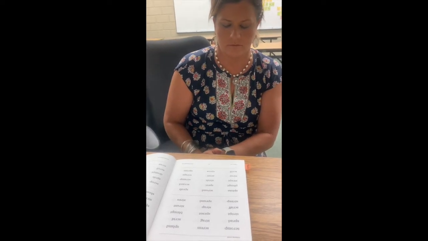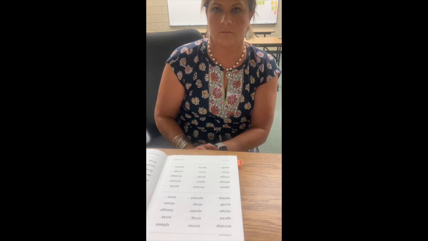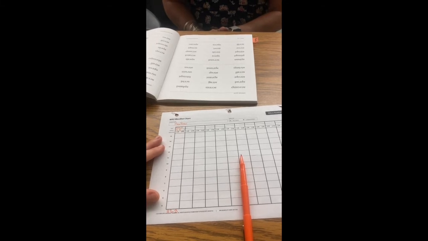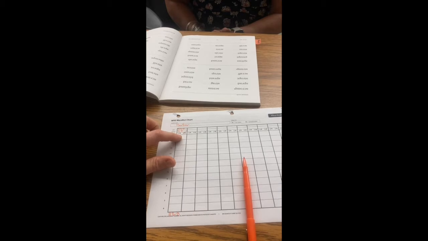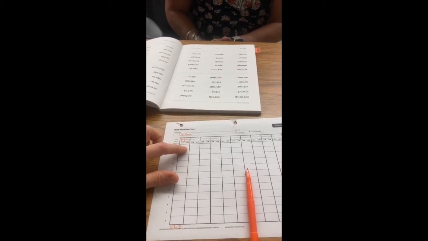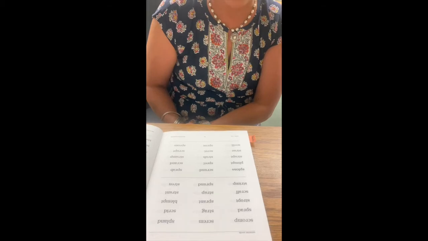So now for word list reading, you're going to let them know that this time we're going to be charting. And so here's your paper that you're going to have in front of you. And as the student reads, you're going to write down what words they miss and then what the word was supposed to be, but that's the only thing that you're going to write down. You're not going to check off what's right. So we're going to go ahead and let her read.